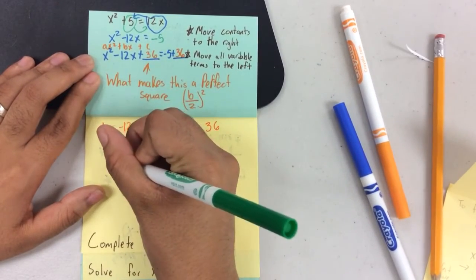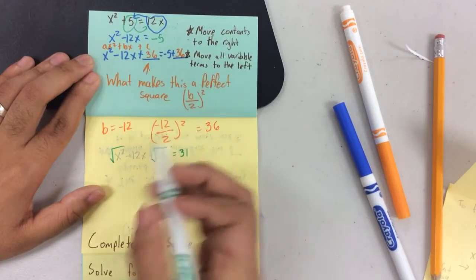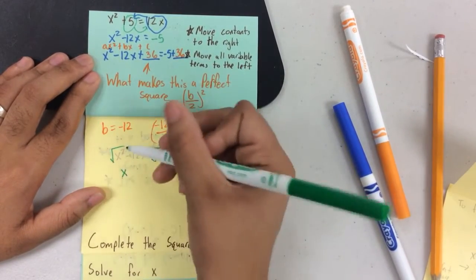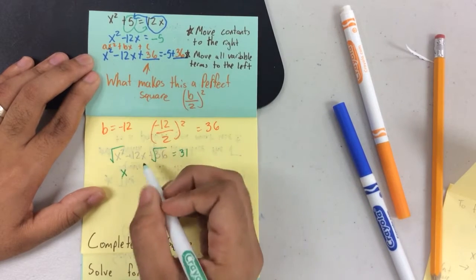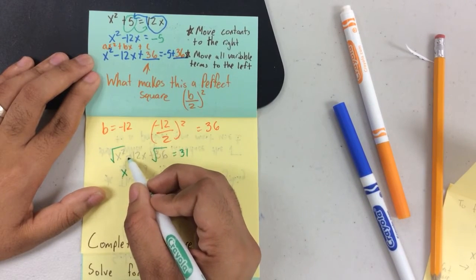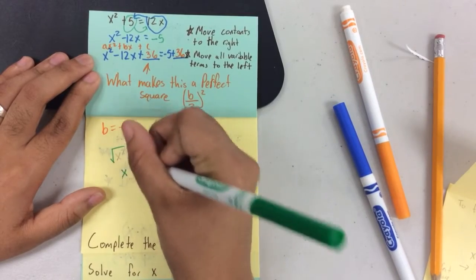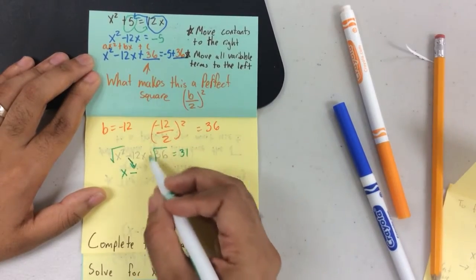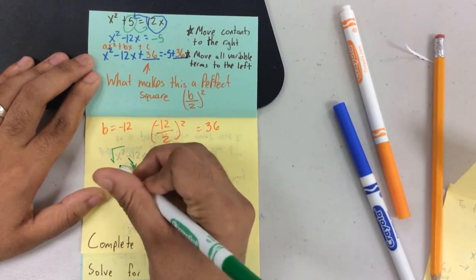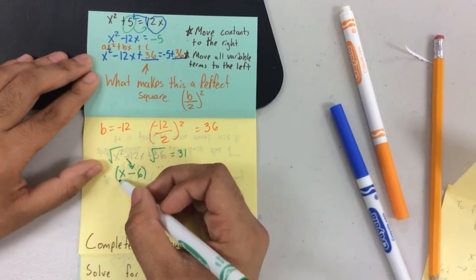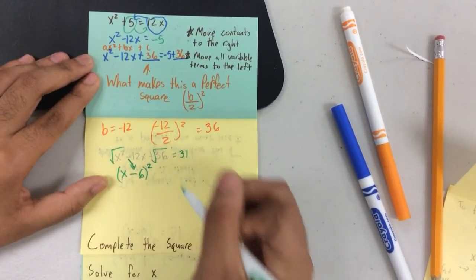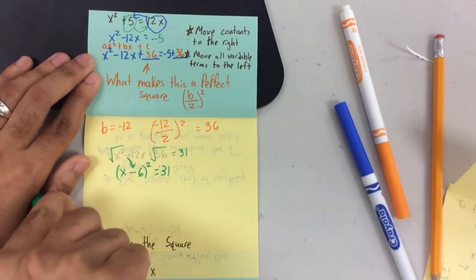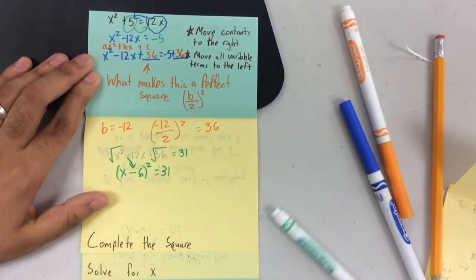If I take the square root of the first term and the last term, the square root of x squared is x, because the square and the square root cancel each other out. I'm going to copy this sign. If it's negative, you copy down a negative. If it's positive, you copy down a positive. The square root of 36 is 6. So my perfect square is x minus 6 squared, and it's going to equal 31.